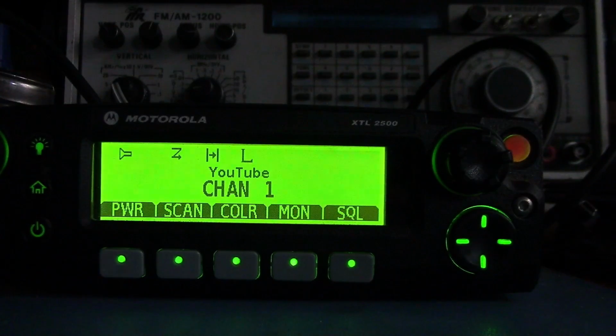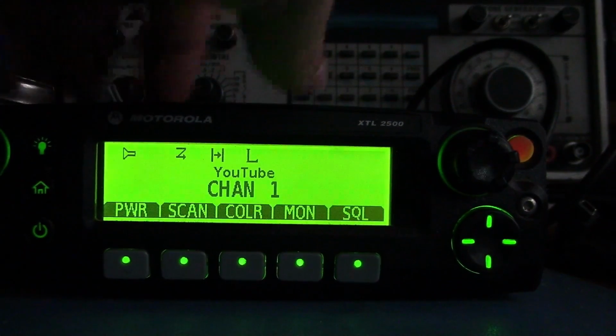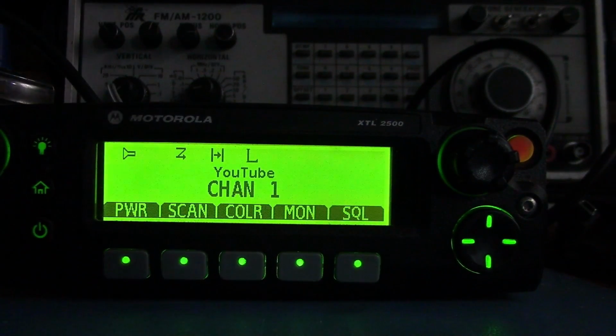Like I said, you can have up to 16 channels per scan list, but you can have as many scan lists as you want. I think there actually is a limit, but it's some ridiculous number, so effectively it doesn't matter. You really shouldn't be having that many channels in your radio anyway. You want to keep your channel count as low as practical.